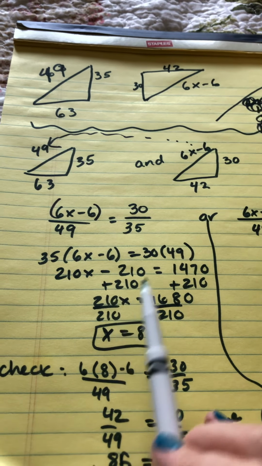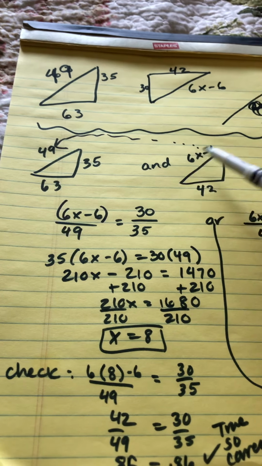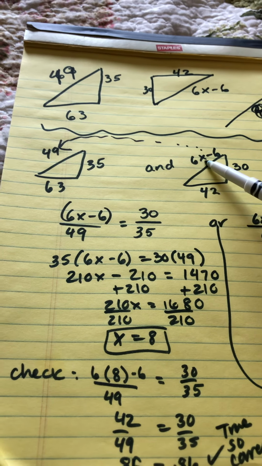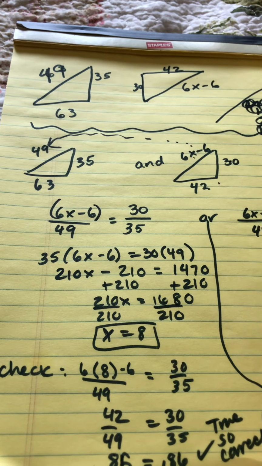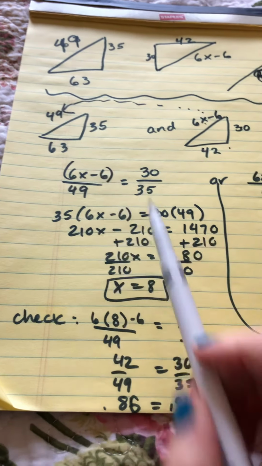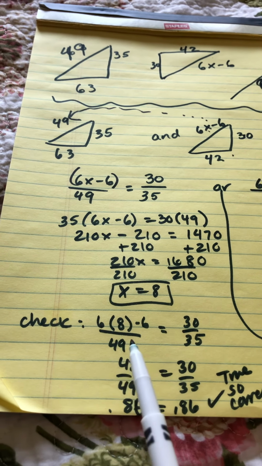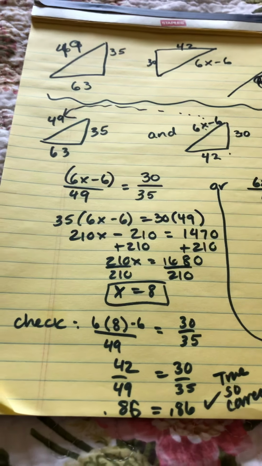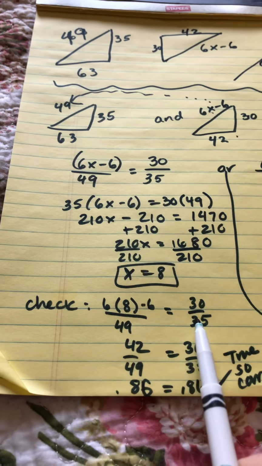Now, let's loop back to the original problem and think about what it actually means when we get x equals 8. We could plug 8 in here, and then our sides would become proportional. I go ahead and do that. I keep the same proportion that I originally used. 6 times 8 minus 6 gets me 42. 49 remains in the denominator. And I want to see if this is a true statement, that in fact the left equals the right.